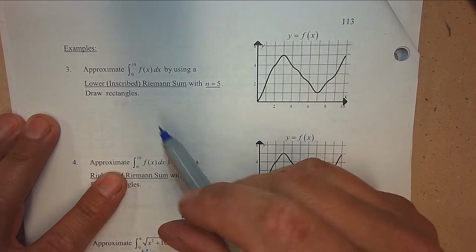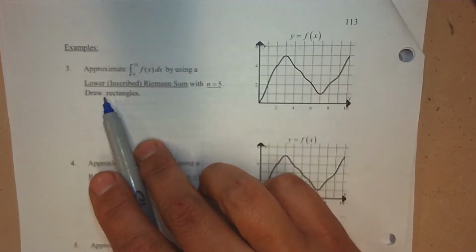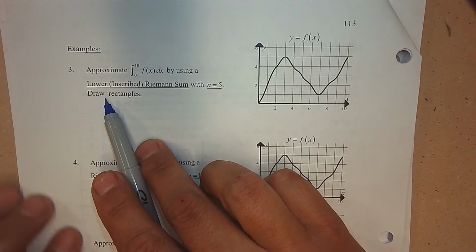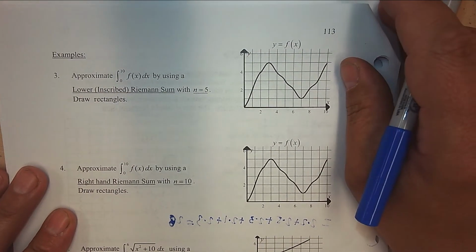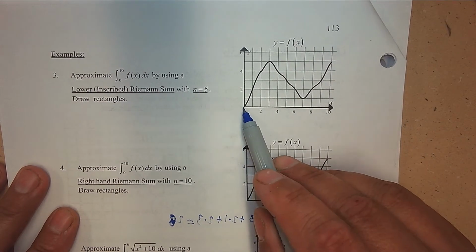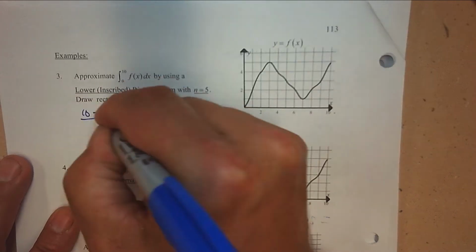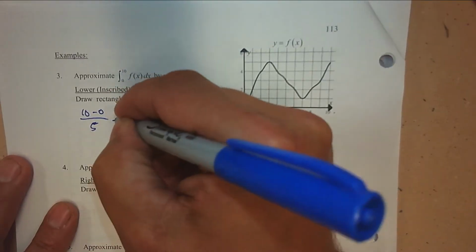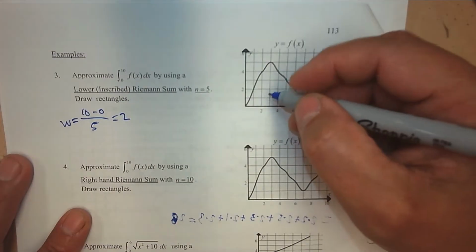Now what we're going to do is create a lower Riemann sum, and it already tells you that n equals 5. If I'm doing 5 rectangles, what number am I starting at? The lower bound is 0, the upper bound is 10, so 10 take away 0, divided by 5 for 5 rectangles. What's the width for each one then? It's 2. So I look from 0 to 2.